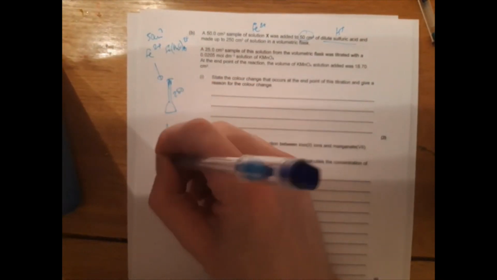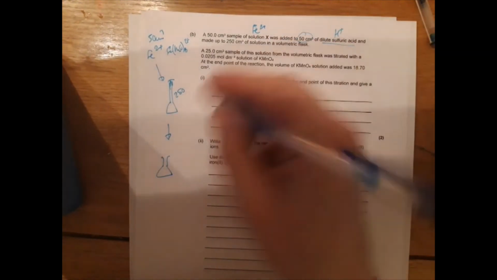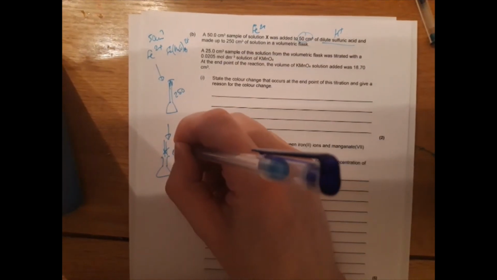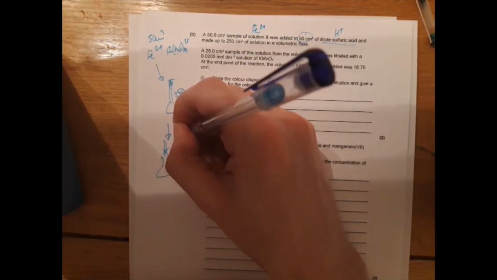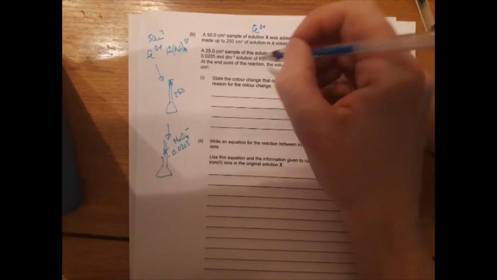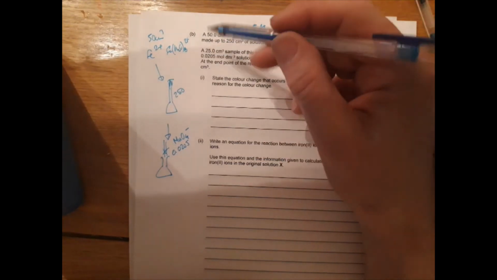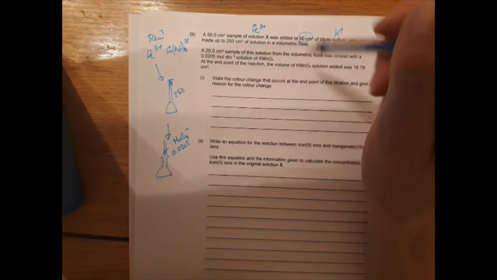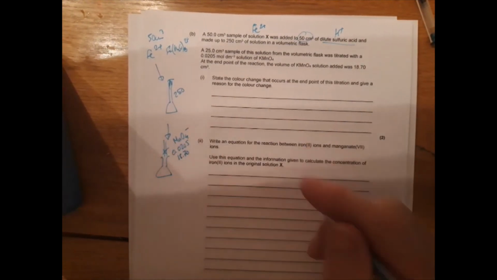25 of this sample. So there's going to be a factor of 10 in there. 25 of this sample was titrated with, take me to the burette, a 0.0205 mole per decimetre cubed solution of MnO4-. Look, I just dropped it. I dropped the potassium straight away. Drop them like it's hot. At the end point of the reaction, the volume of. So you take me to the burette, and it's there, isn't it?